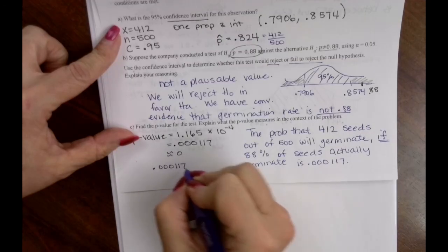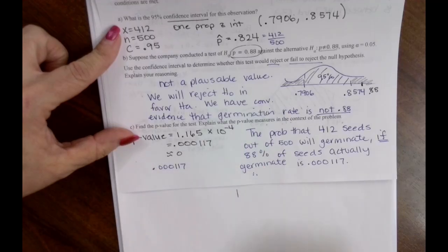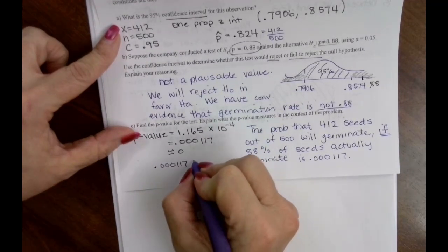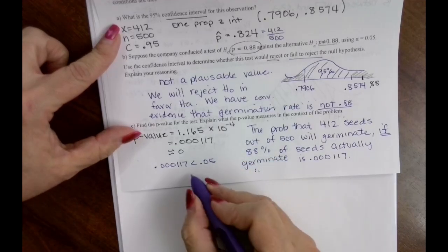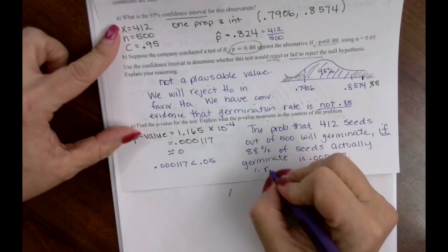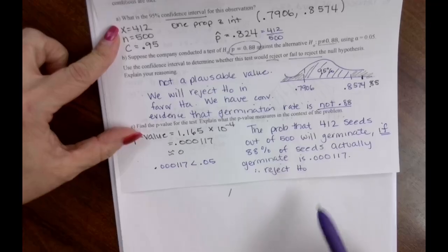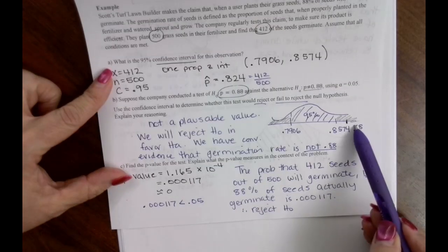So therefore, if we look at our numbers, we have 0.0001, and when we compare to 95%, this value is way less than 0.05. So when our p is low, we reject the null. Therefore, we're going to reject our null hypothesis. Okay, so we saw that up here. We rejected it because it was out of our confidence interval.